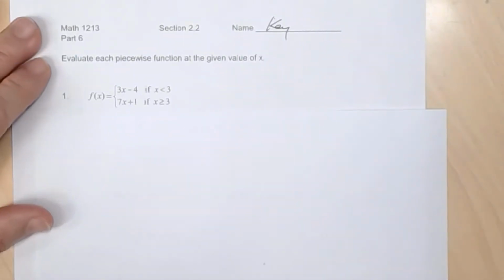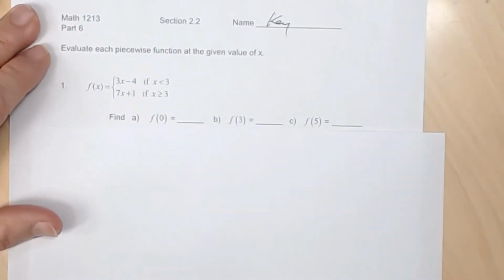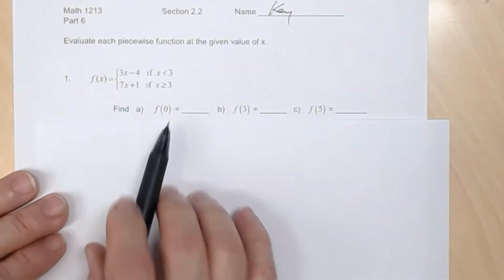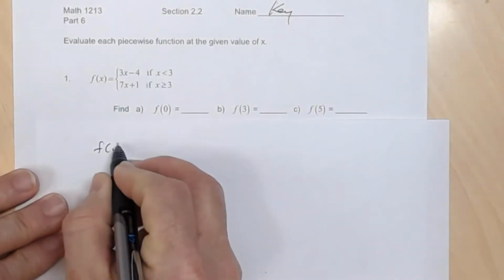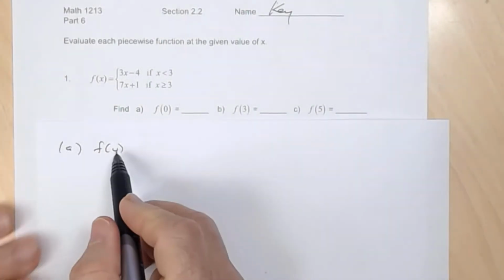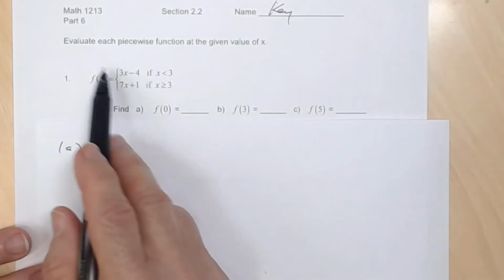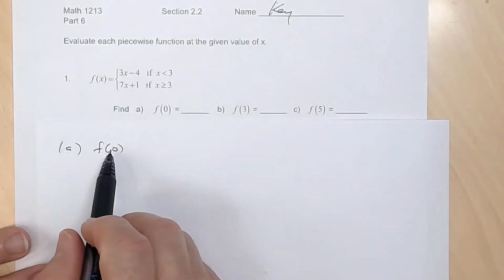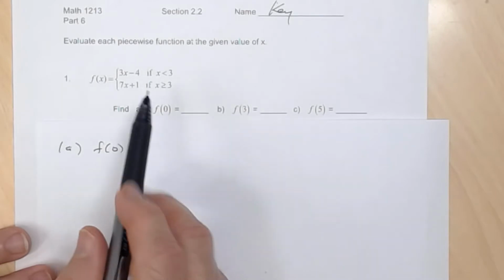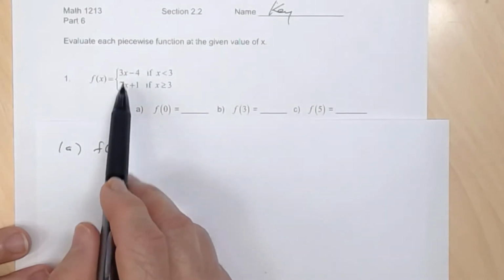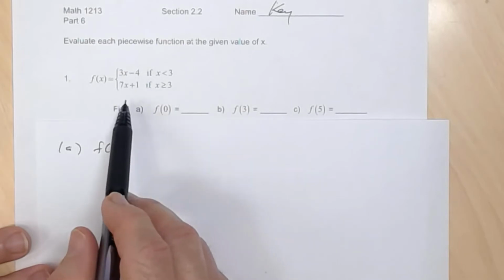Okay, so if you look at the first one, it says you want to find f of 0. All right, so remember, this is 1a. So remember, f of 0 means what's the y value? Remember, f of x is y. What's the y value when x is 0? All right, so you got to make sure you're using the right one, though. You can't use both of them, okay, because then it would no longer be a function.